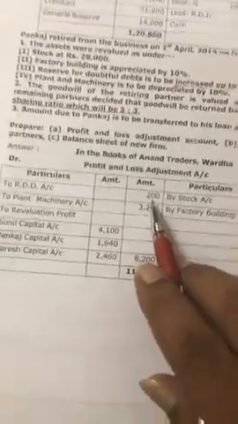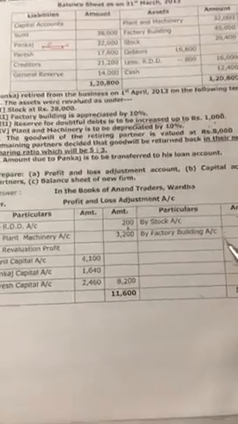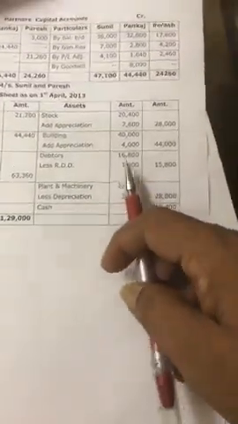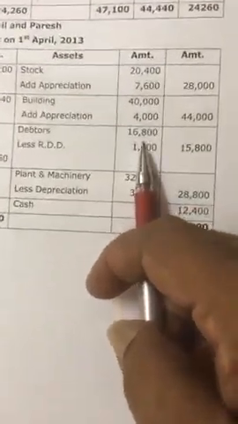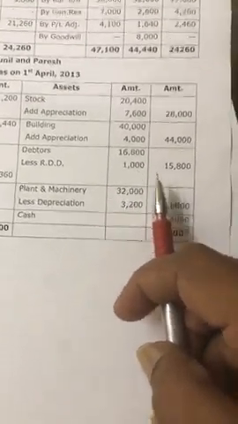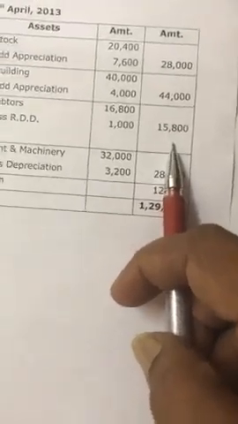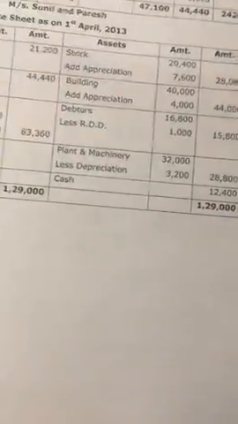So 200 goes to RDD. In the balance sheet, you will see debtors 16,800 less RDD, revised value, minus 1,800, net figure 15,000. So this you have to give effect to immediately.